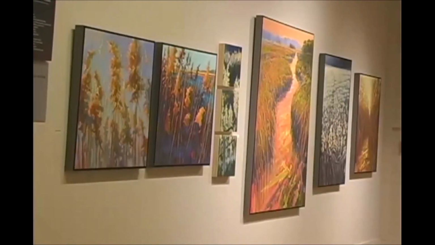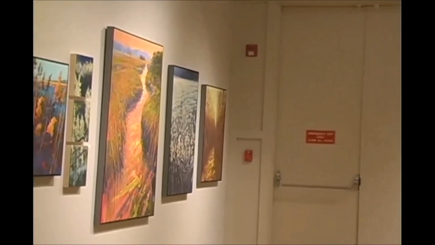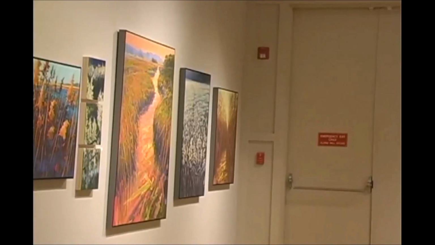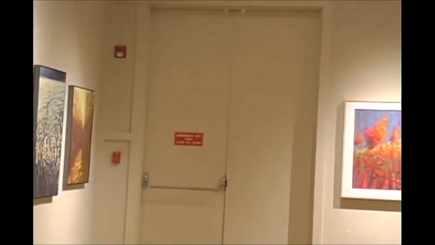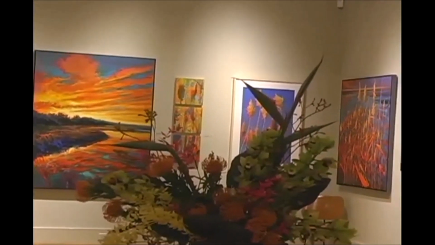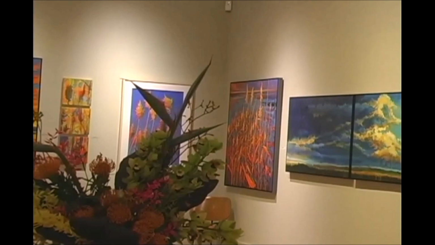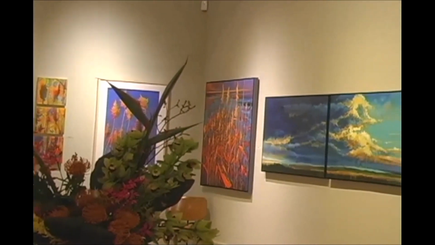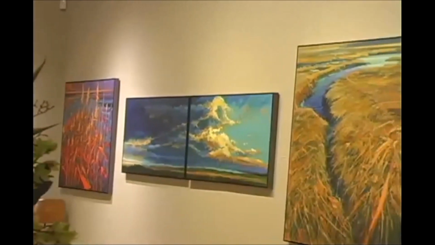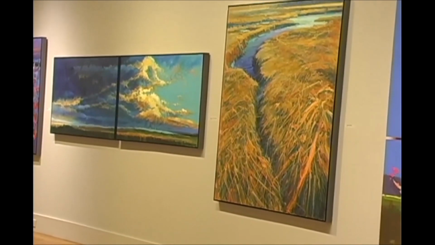with bold saturated color and extraordinary mark making, resulting in unique and powerful compositions. He uses oils, mixed media, and pastels to record his observations and expresses his intense connection to the environment in which he lives and works. This exhibition of landscape and Phragmite paintings will leave the viewer in awe of the artist's spectacular and personal vision of the marsh.